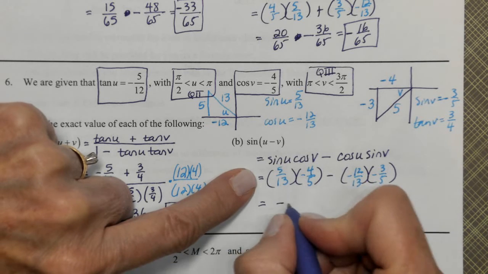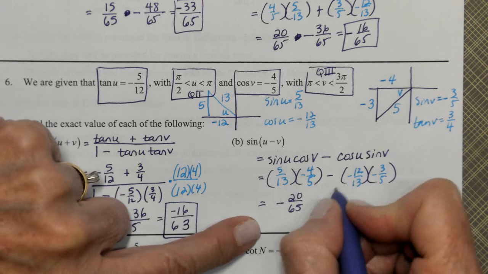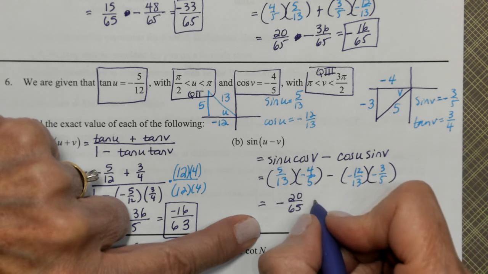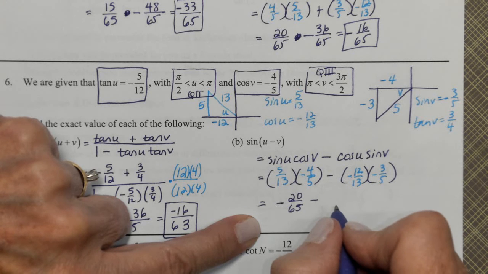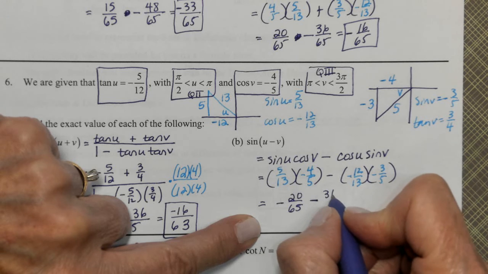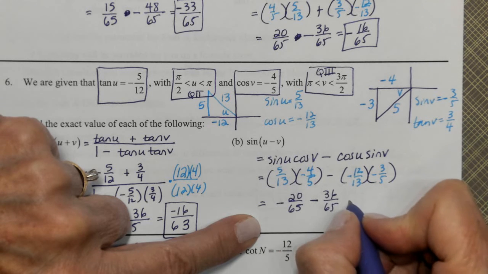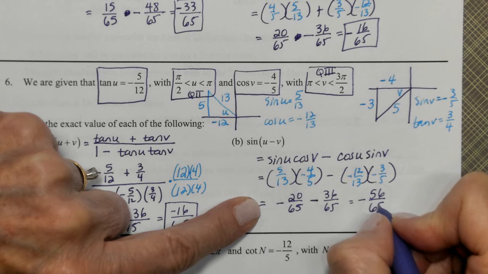This first term will be negative 20 over 65. This next term will be negative. We have 3 negative signs here, so that's an odd number of negatives, so it'll be a minus 36 over 65. So this will be a negative 56 over 65.